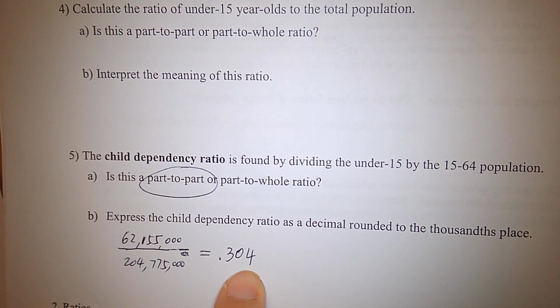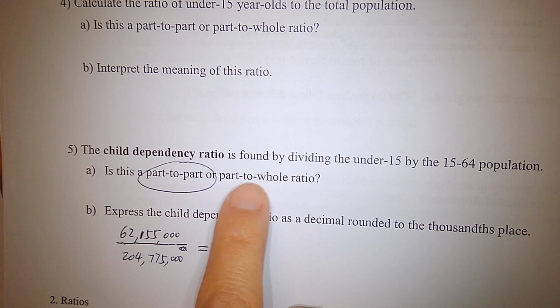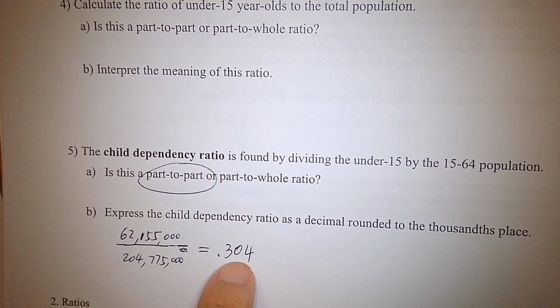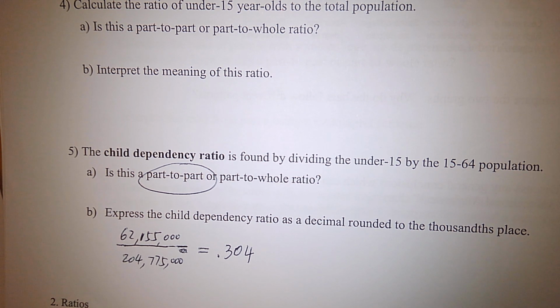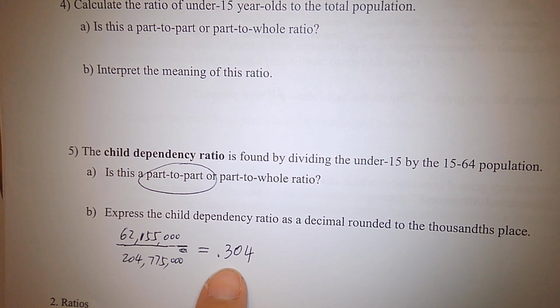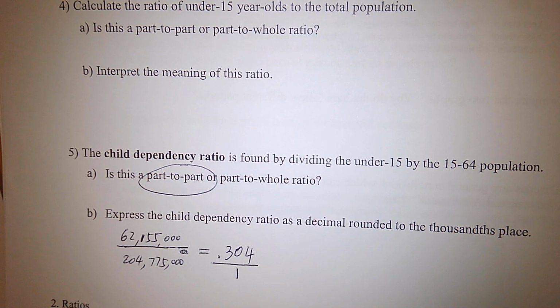Now, we know it's a decimal number. Can this number be a percentage? Percentage only works for what? Part to whole ratio. This is not a part to whole, it's a part to part. Now, for the next question, how can we use a meaningful sentence to describe the result of this ratio? Remember, a decimal number always gives us per one.